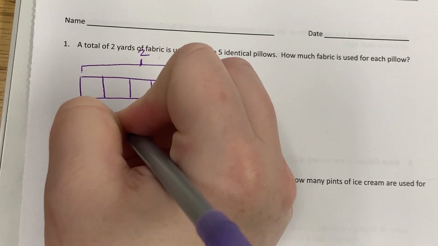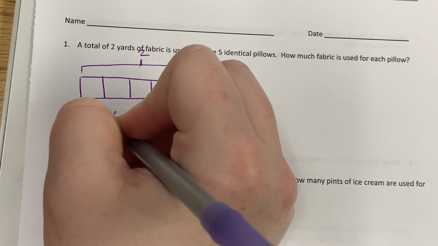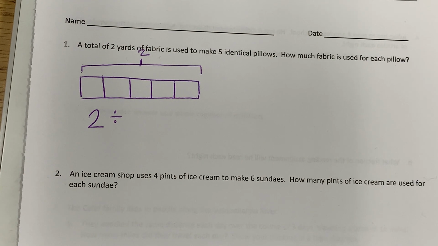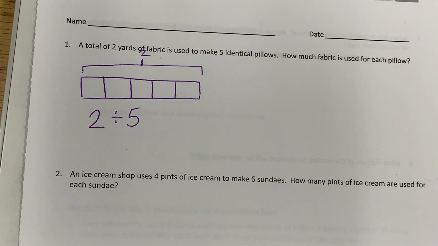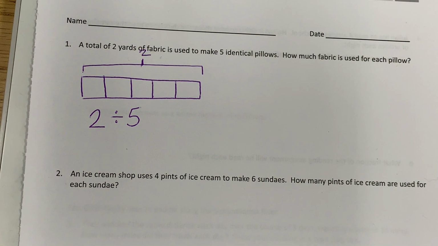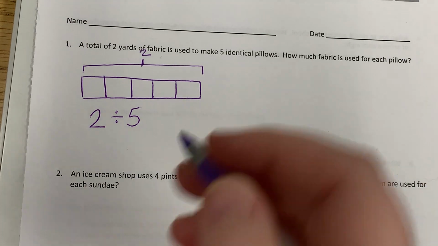Boys and girls, we have 2 yards of fabric. And how many times did we have to divide it? 5 times. Now, how would I put 2 divided by 5 as a fraction? 2 over 5.